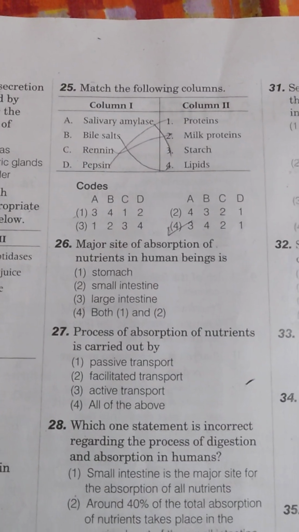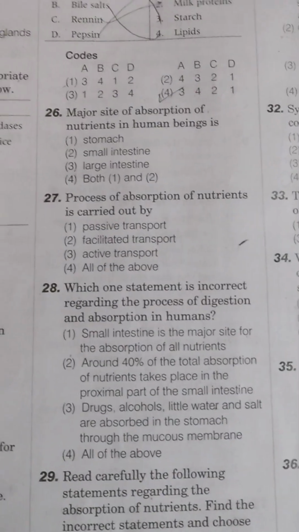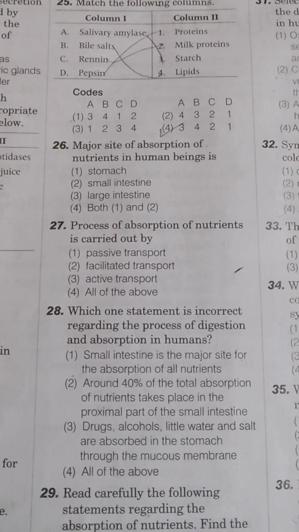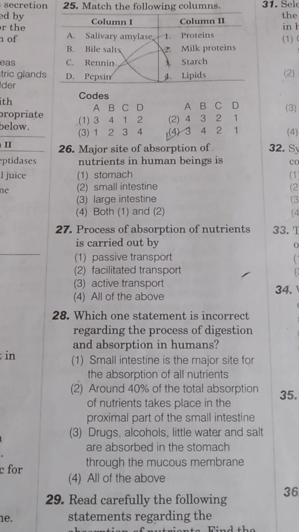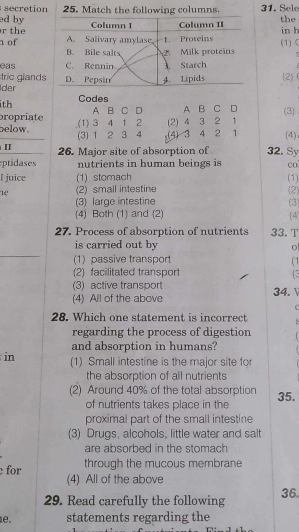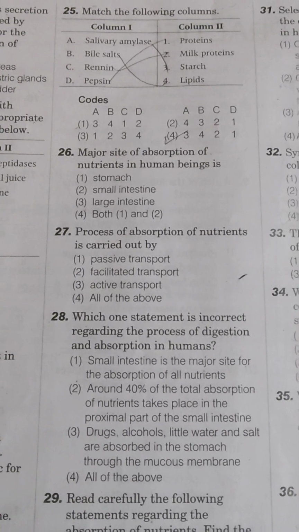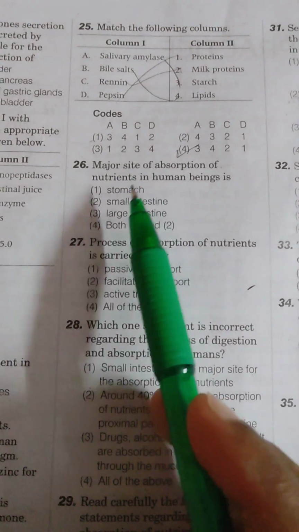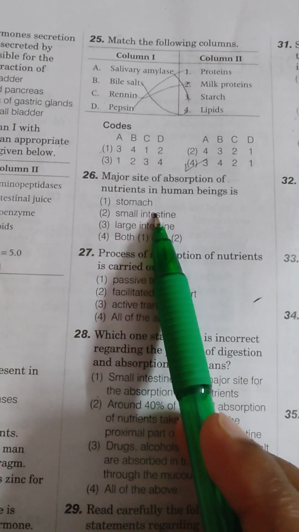Next we are moving on to question number 26. Major site of absorption of nutrients in human beings. Now which one is the major site of absorption? Stomach, small intestine, large intestine, and 4 is both 1 and 2. Yes, the small intestine is the place for absorption of nutrients.